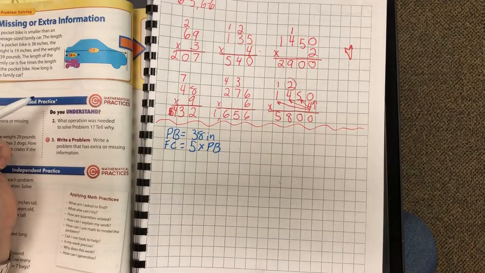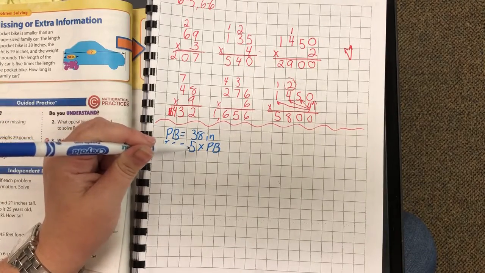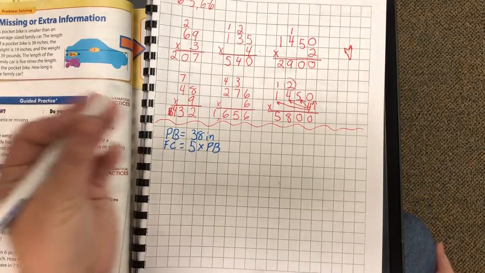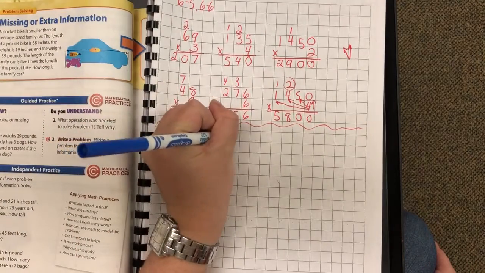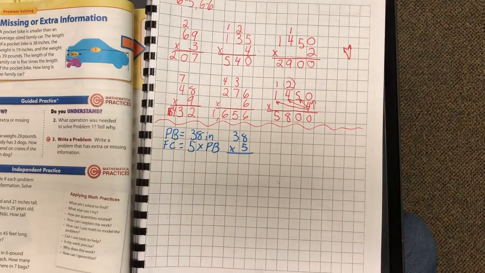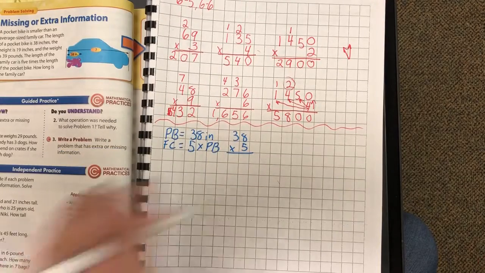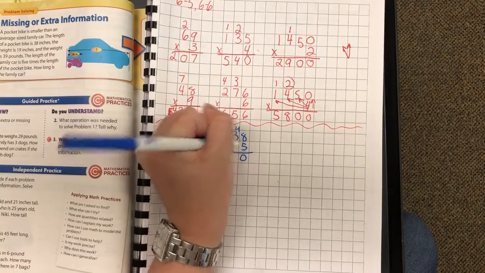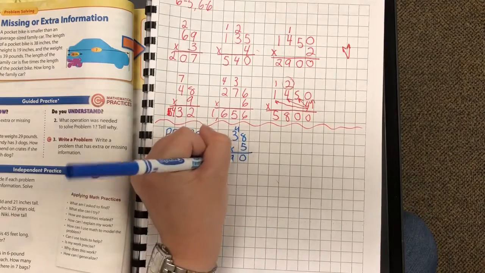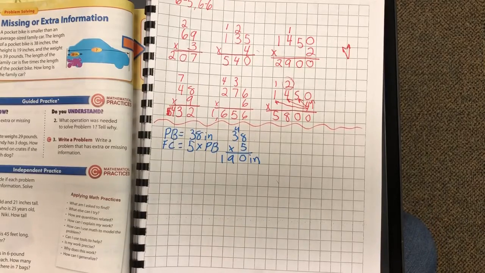This is algebra here, guys. The family car is 5 times the pocket bike, which means all I have to do is solve 38 times 5. 5 times 8 is 40. 5 times 3 is 15. Plus 4, 19. Okay, so how long is the car? 190. 190 inches.